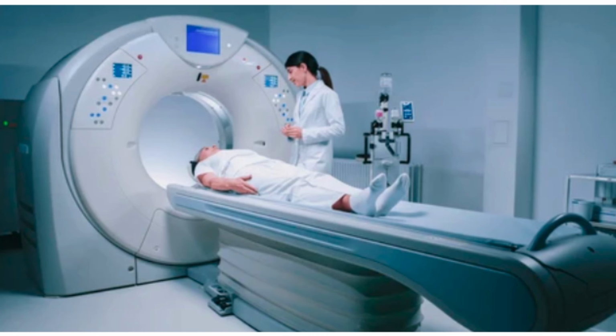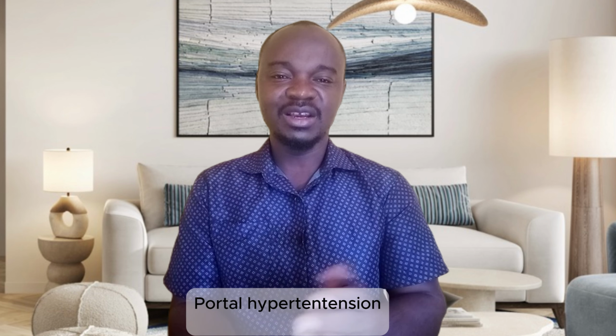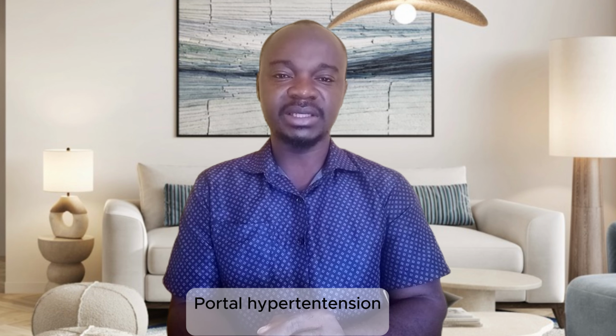We can do a CT scan, or computed tomography scan. And then we can also do an endoscopy to rule out any problem. There can be portal hypertension due to a liver problem. We will talk more about it later on. And then liver biopsy. Here, a sample of the liver can be taken for laboratory investigation to look at the problem that is happening within the liver.